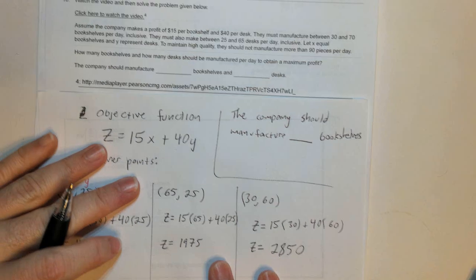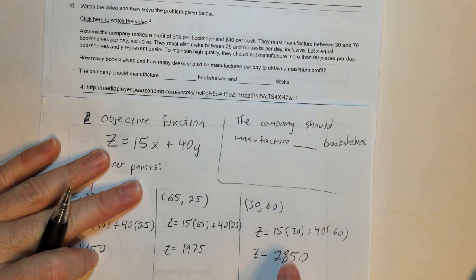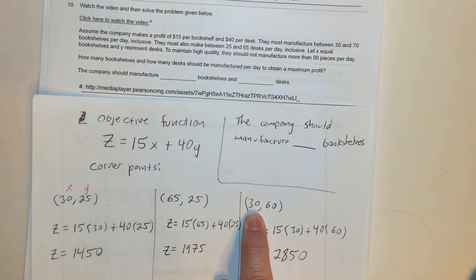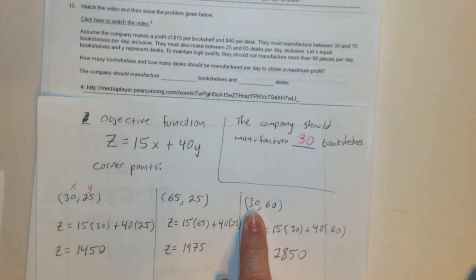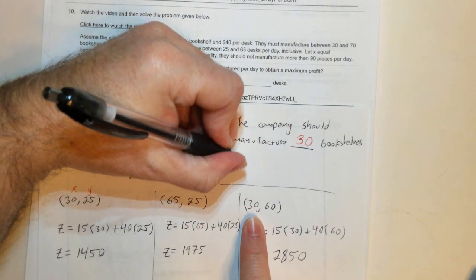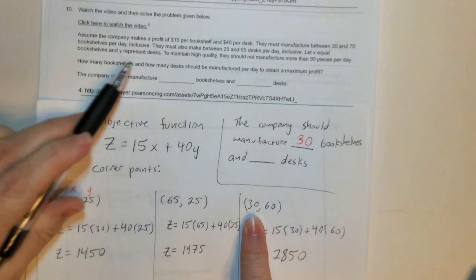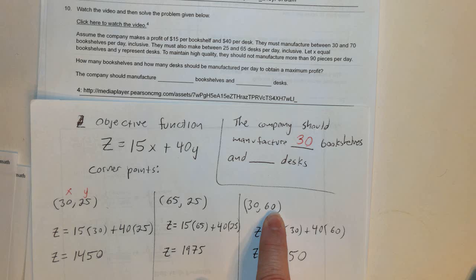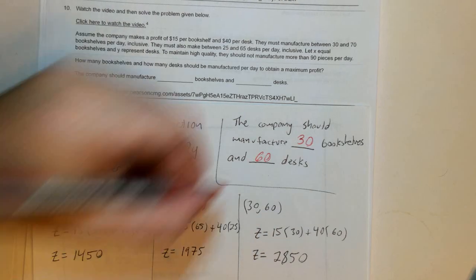All right, what was bookshelves? X is bookshelves, X is 30. And blank desks. Desks were Y, which is 60. Whoops. So all that work, let me get to that.